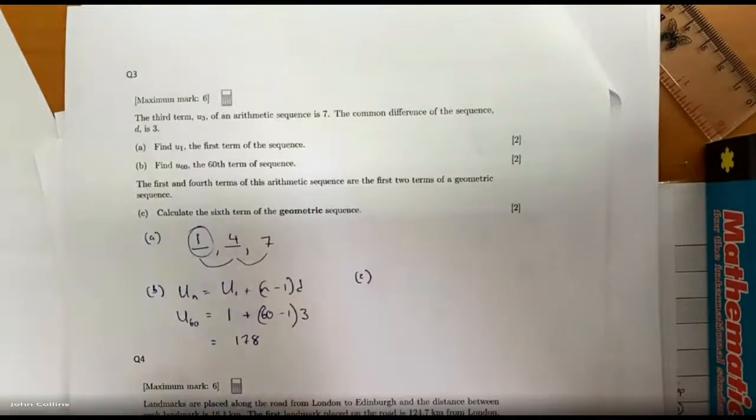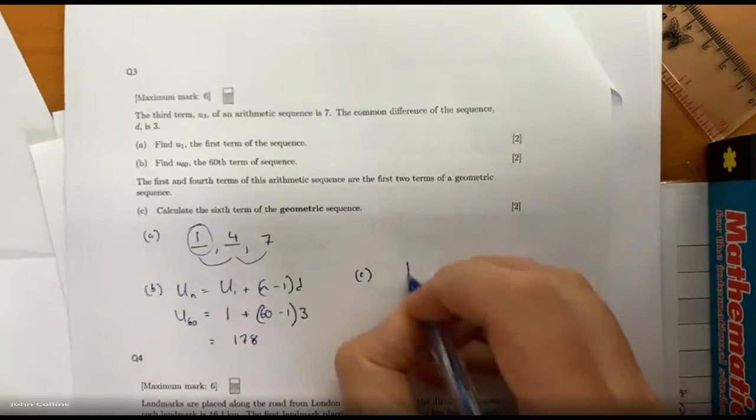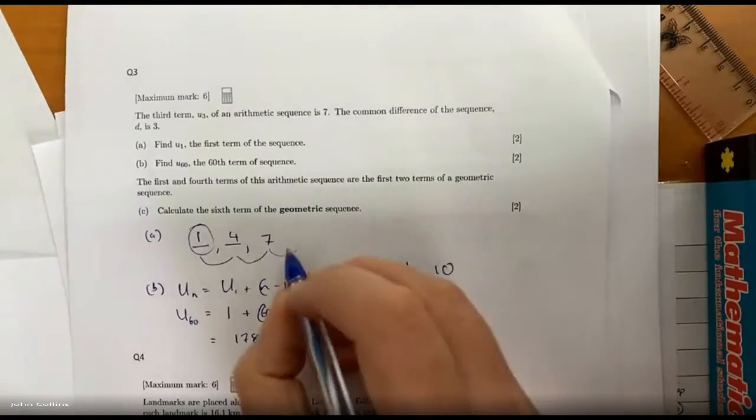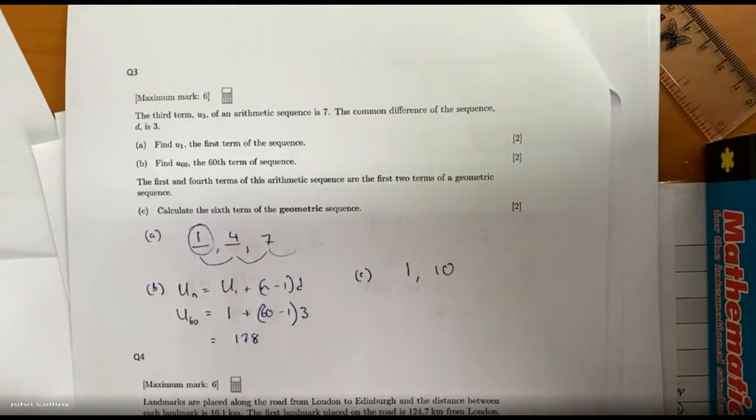Part C. The first and fourth terms of this sequence are the first 2 terms of a geometric sequence. Okay, so this is where we start to get perhaps a little bit tricky. The first and fourth terms. That means we need the first and fourth term. The first term is 1. The fourth term, well, I need 1 more, so it's 10, isn't it? 10.